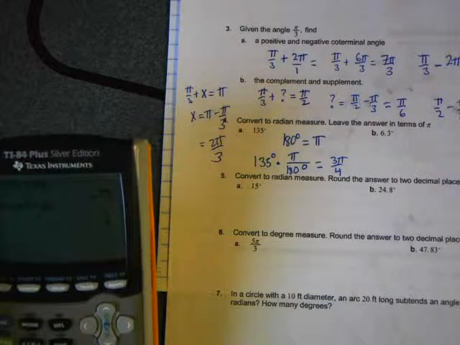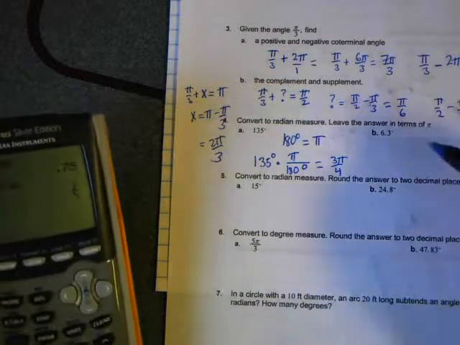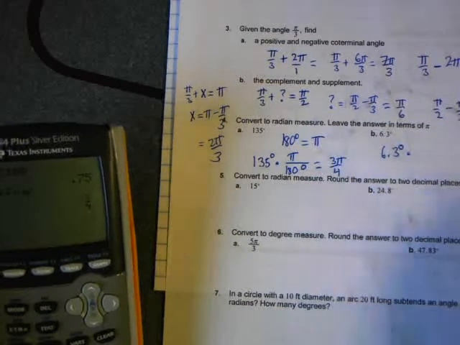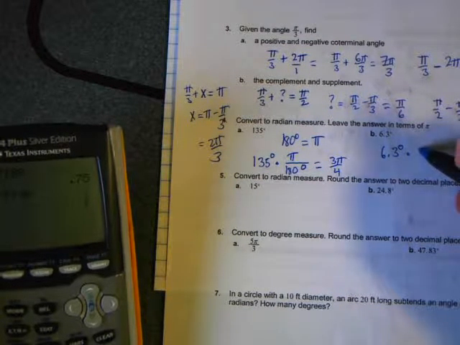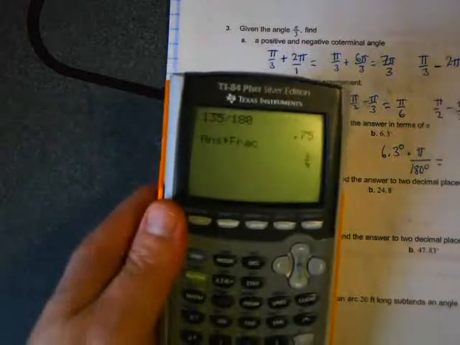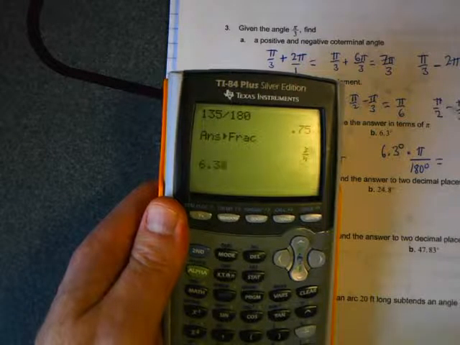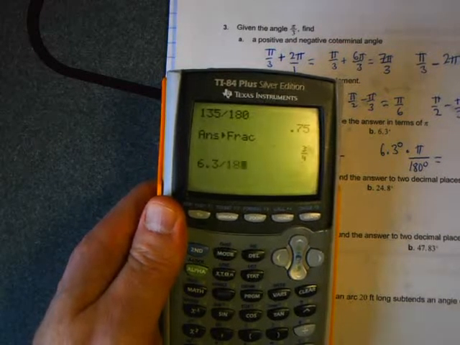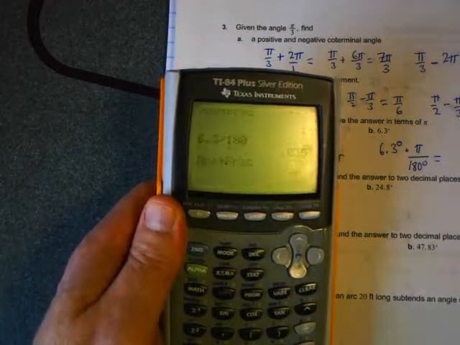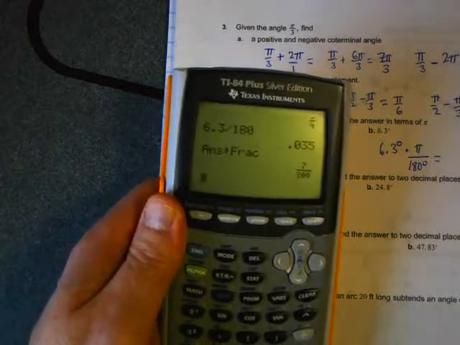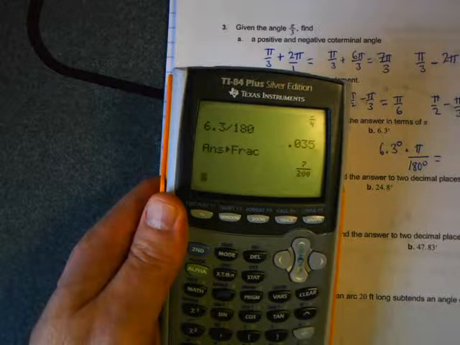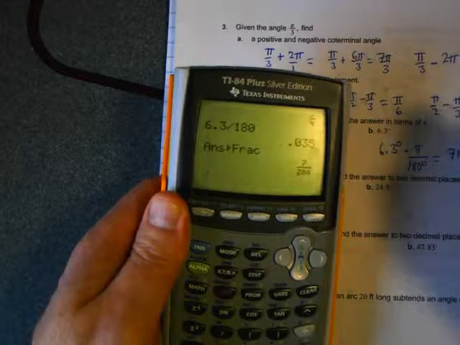How about 6.3 degrees? I'm going to take 6.3 degrees and do what to it? Multiply by pi over 180 degrees. Again, I grab my calculator and I do 6.3 divided by 180. I ask my calculator to turn that into a fraction for me. It says 7 over 200. So what's my final answer? 7 pi over 200.